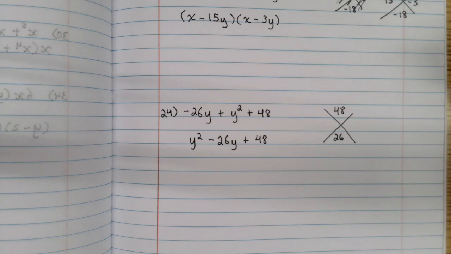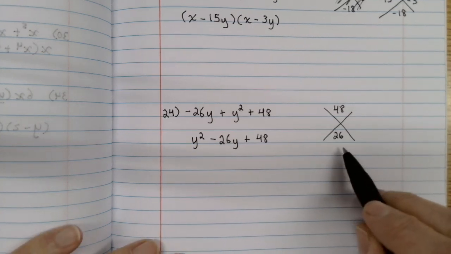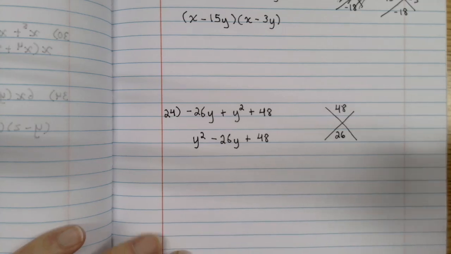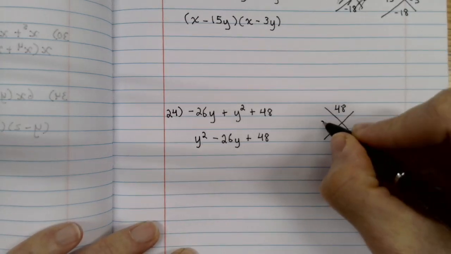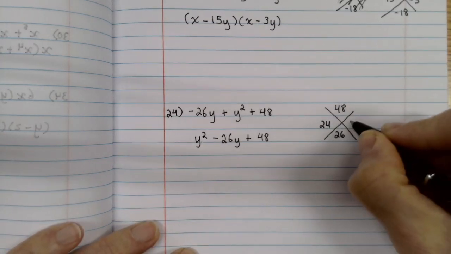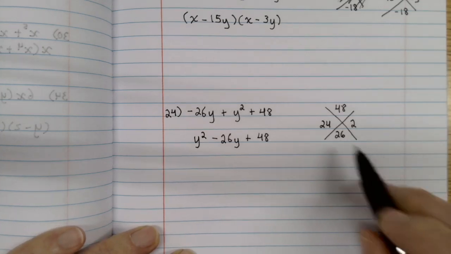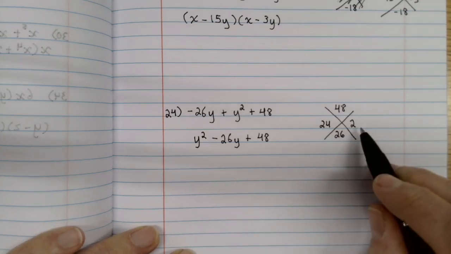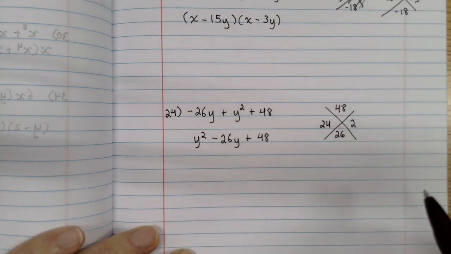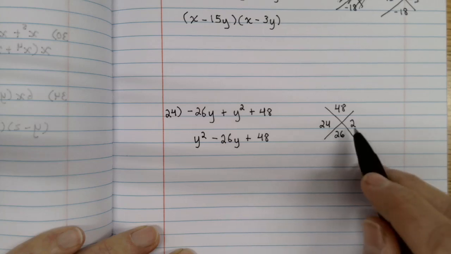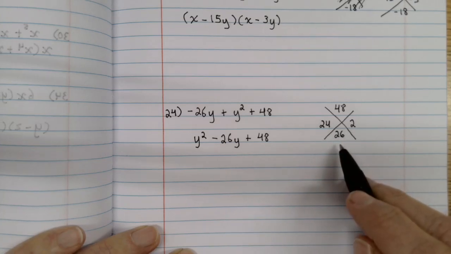Multiply those together you get 48, but there's no way I'm going to get 26 out of that. So what if I just do 24 and 2? Well, look at that. 24 times 2 is 48, and 24 plus 2 is 26.